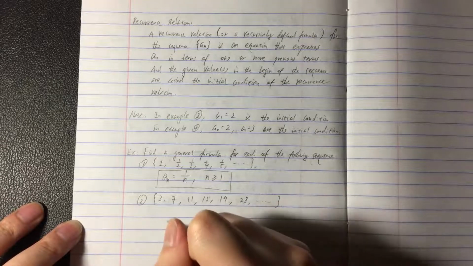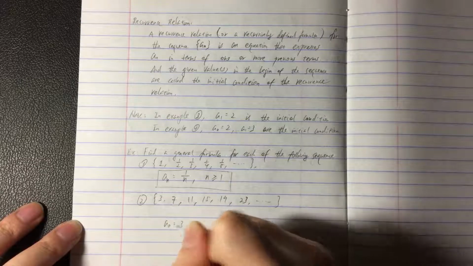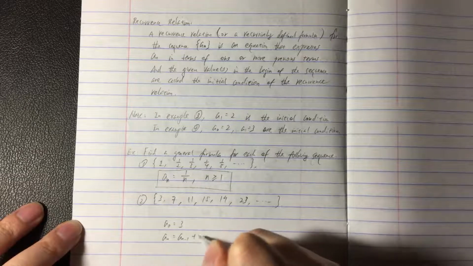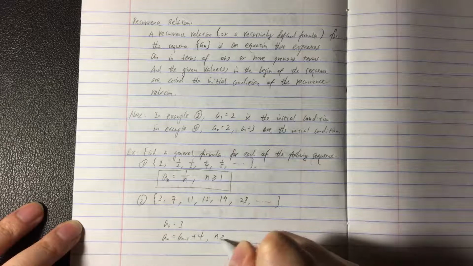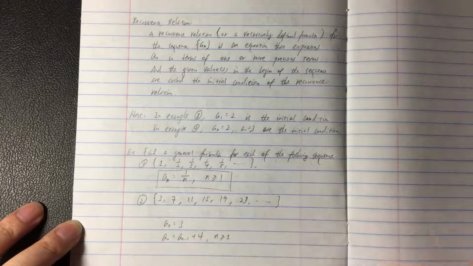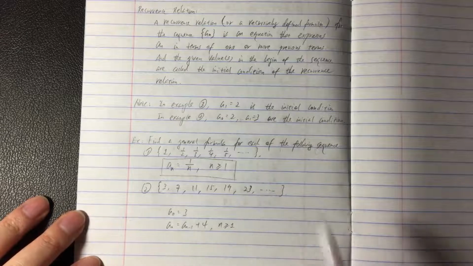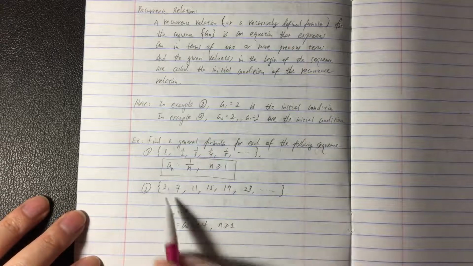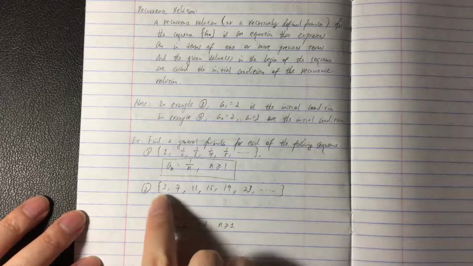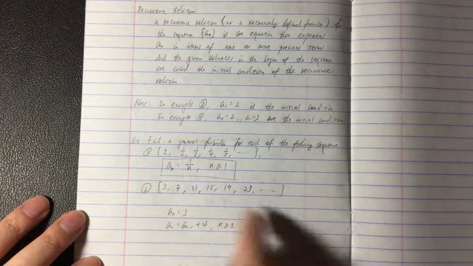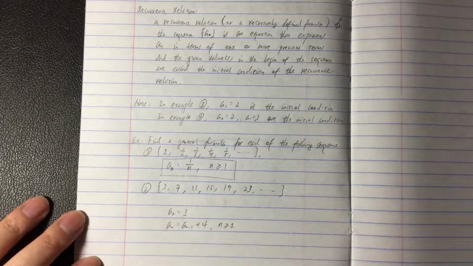So I can write it as a sub 0 equal to 3. Then every term equals the previous term plus 4, for n greater or equal to 1. So I can write it in this form. a sub 0 equal to 3, then the first one is 3. Every term is the previous term plus 4. 3 plus 4 is 7. 7 plus 4 is 11. 11 plus 4 is 15. So I can write this sequence using a recursive defined formula.